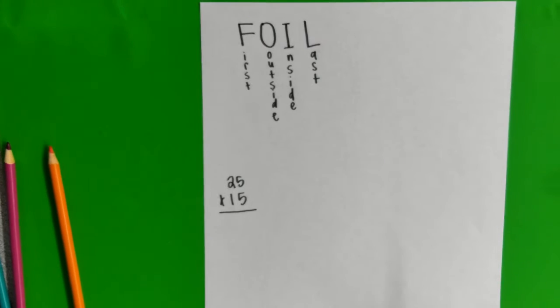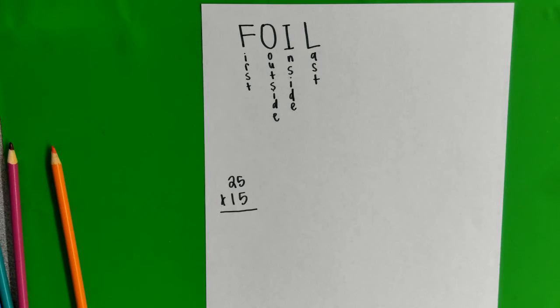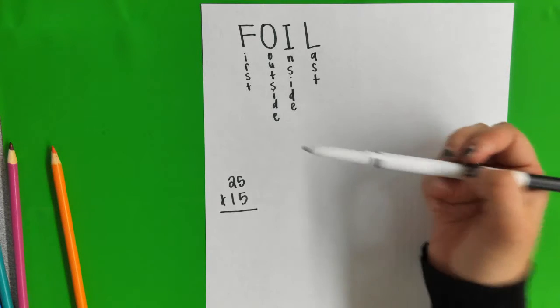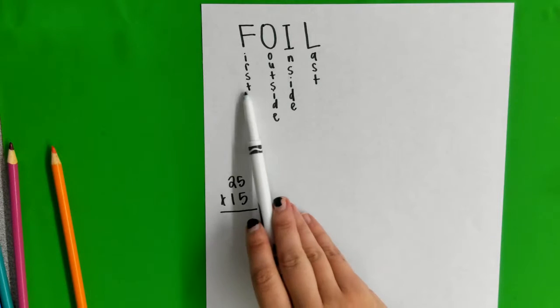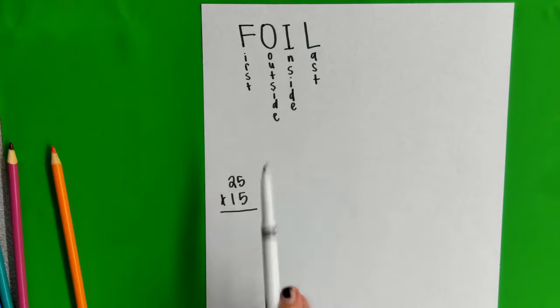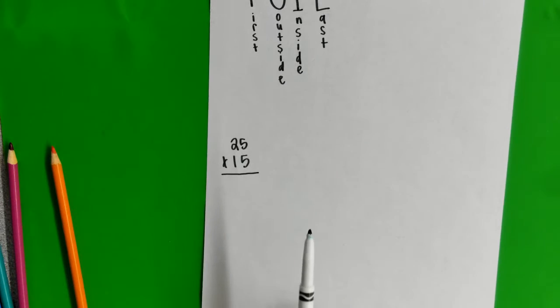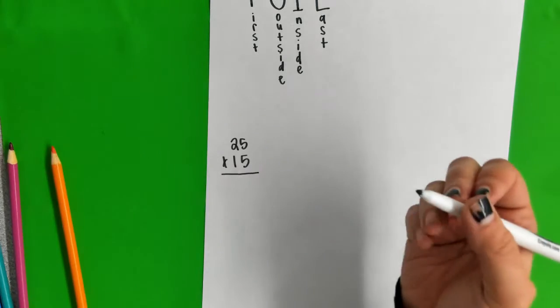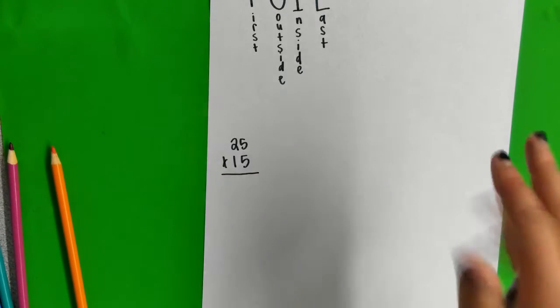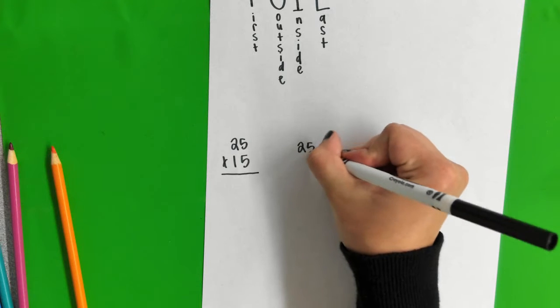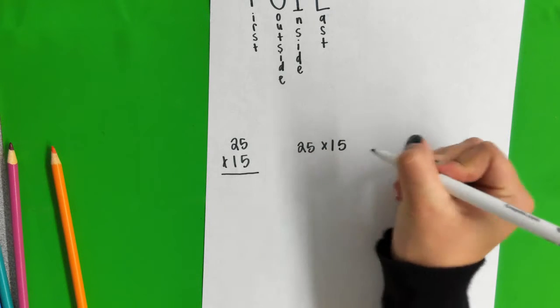Okay, and now, after we learn how to box everything and see what numbers we need to multiply, we can do something called FOIL. And FOIL is first, outside, inside, last. So we have our number 25 times 15. And whenever I FOIL, I like to put my numbers side by side. So I can put 25 times 15.